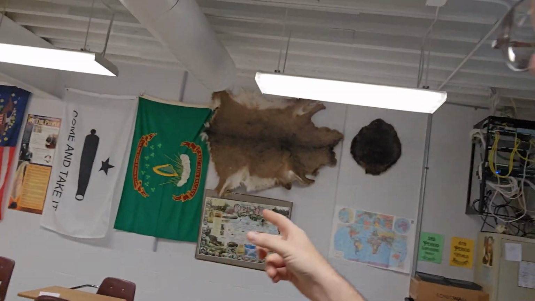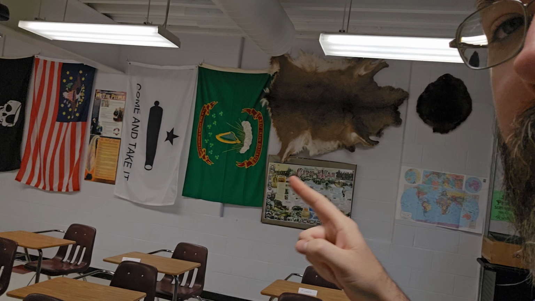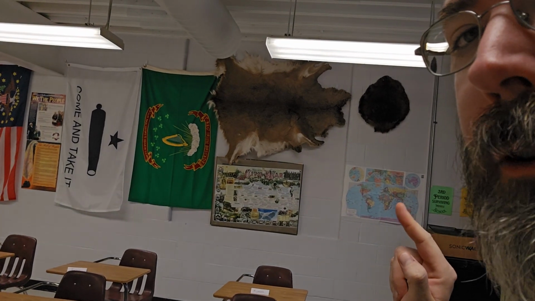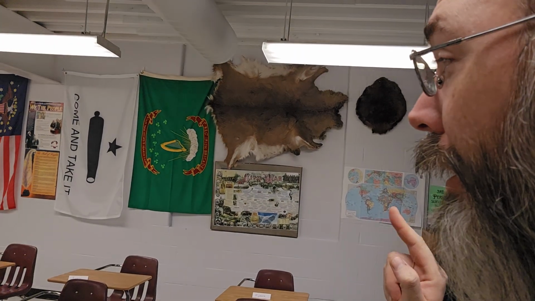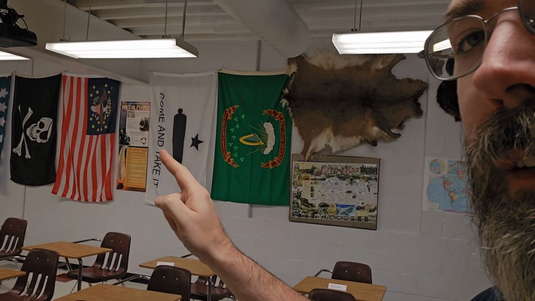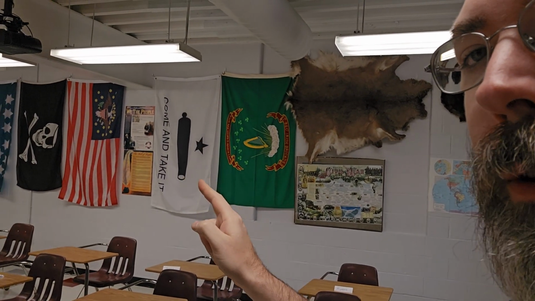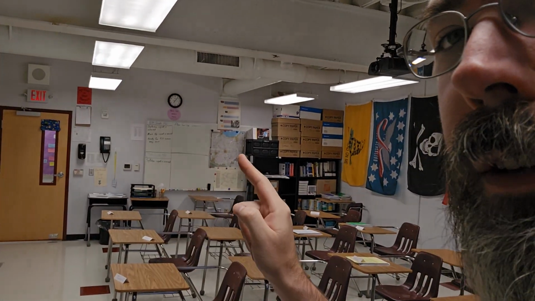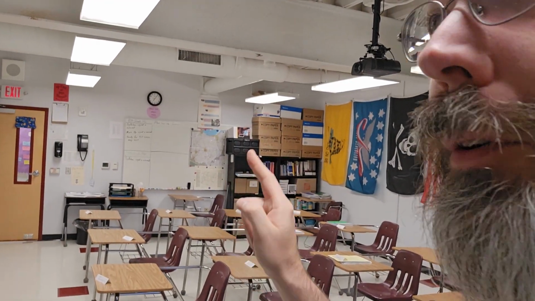A lot of these posters that you see, that one was actually given to me this year by my ELA teacher. And then over here, these two, those were from a 4th grade teacher this year. My Ohio stuff that you see right here, that came from the 4th grade teacher. So you don't need a whole lot, but the flags are mine.